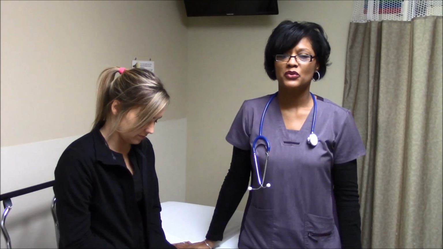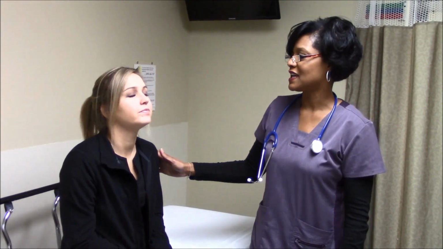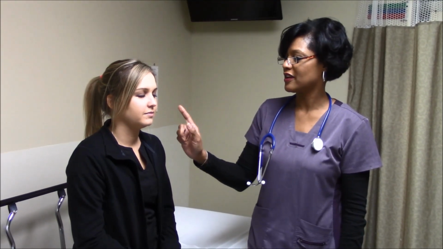Today we will assess the neurological system. We're going to test the cranial nerves, and we're going to check cranial nerves 1 through 12. We're going to start with cranial nerve number 1, the olfactory, which is the sense of smell. I'm going to have my patient close her eyes, and I'm going to introduce 2 different smells to her. She's going to cover one of her nares, and I'm going to have her inhale deeply.